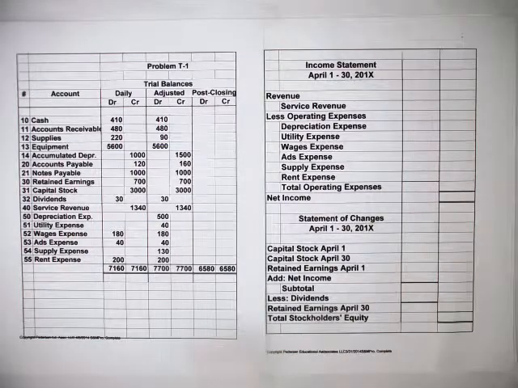There are three financial statements prepared: the income statement, the statement of changes, and the balance sheet. The income statement shows profitability over time. The statement of changes shows how capital stock and retained earnings have changed during the accounting period. And finally, the balance sheet shows what we use and who owns what we use. Let's get started with the income statement.